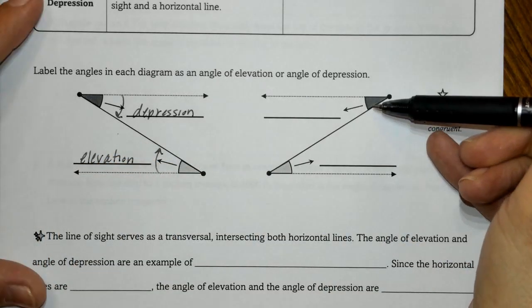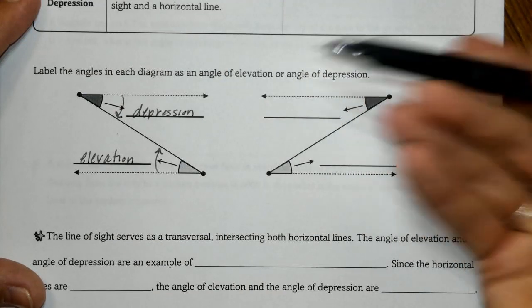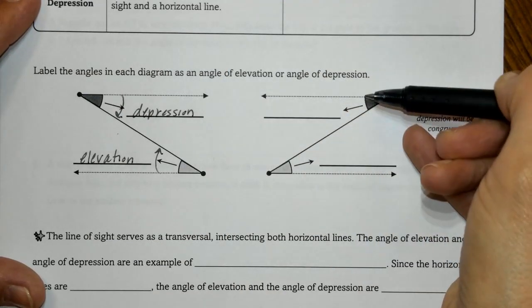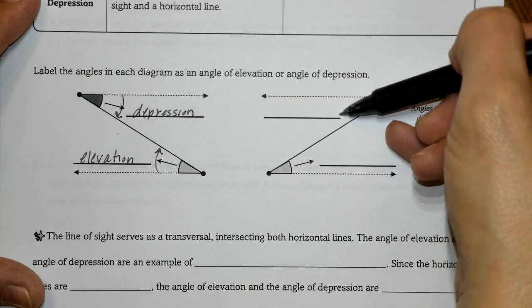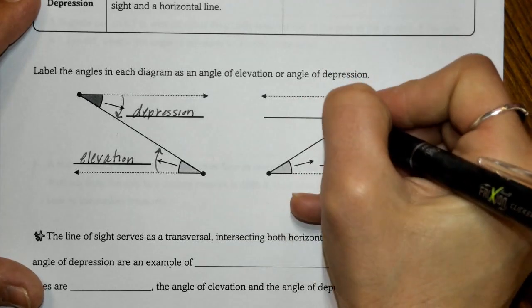And then over here, we're just reflecting over. So now we're looking towards the left. Here's the horizontal line, and we're going to go downward. Here's our angle of depression.